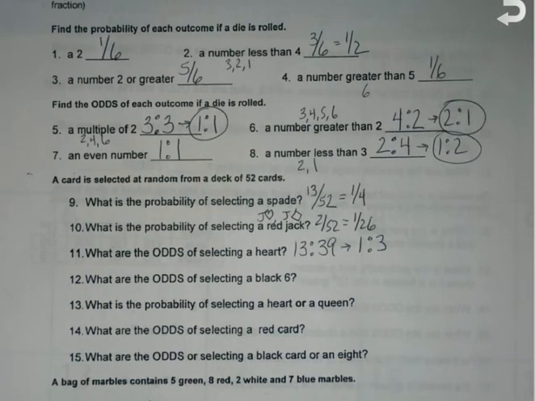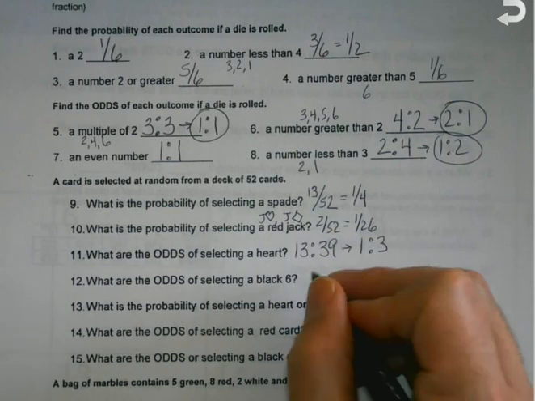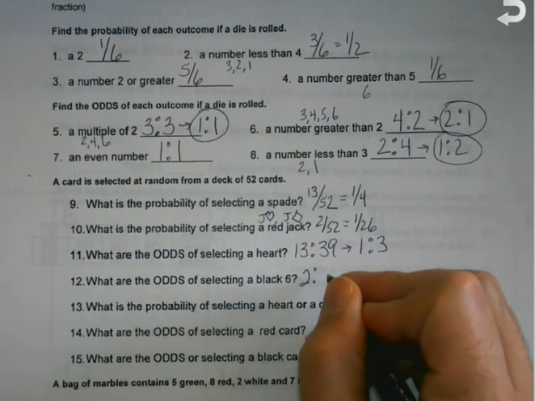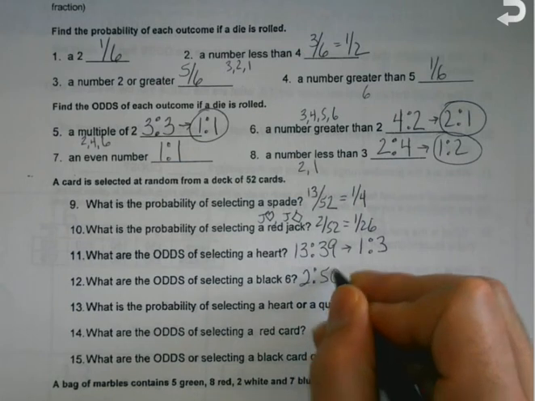Odds of getting a black 6. How many black 6s are there? 2. How many non-black 6s are there? I spit it out. 50.